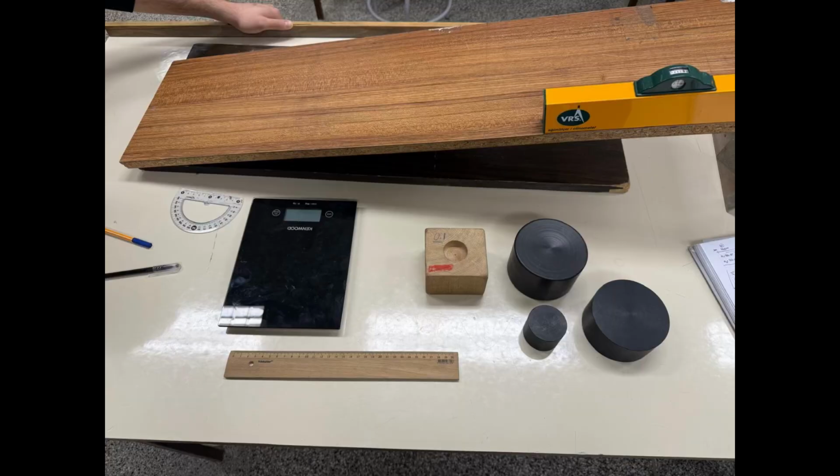The aim of this experiment is to compare static and kinetic friction and investigate the variables on which friction depends. These are the equipment which I used for this experiment.